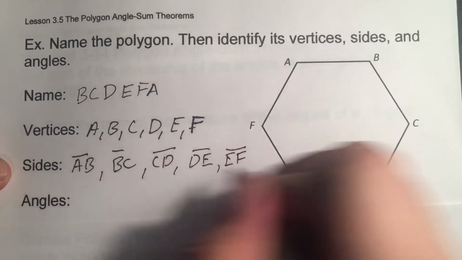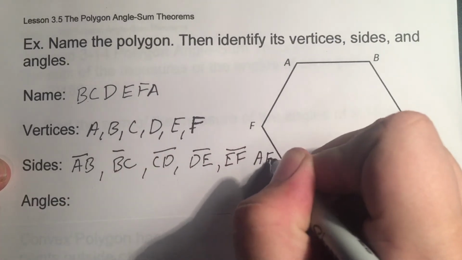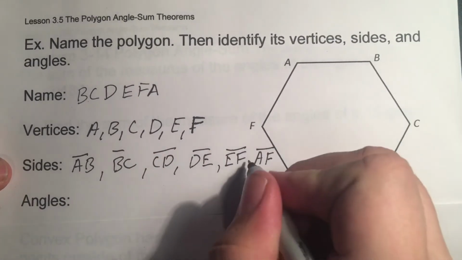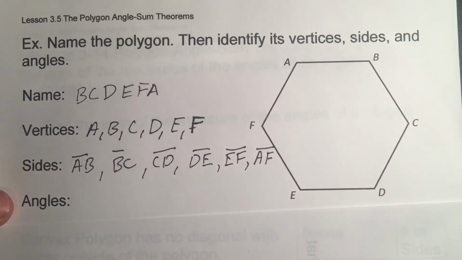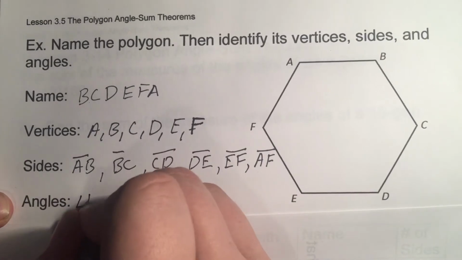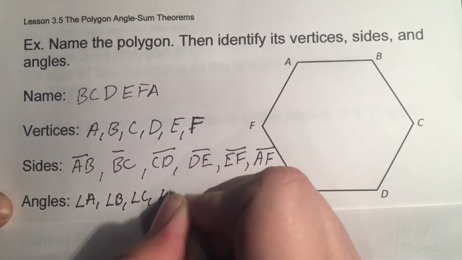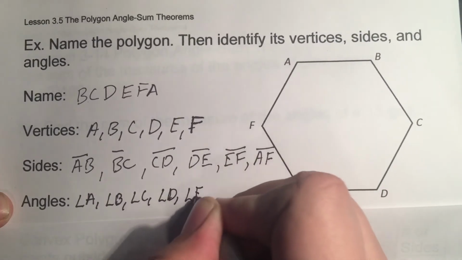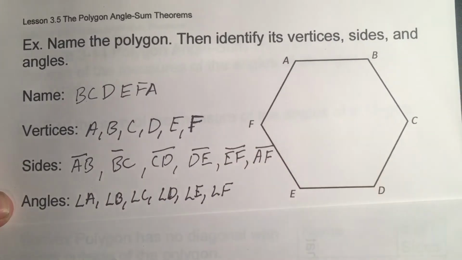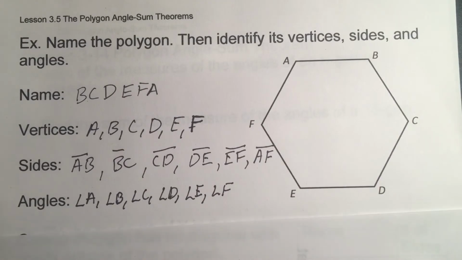Our last one, AF. So we have our 6 sides. Angles and the vertices are going to be the same thing, except we need our angle sign. So angle A, angle B, angle C, angle D, angle E, and angle F.